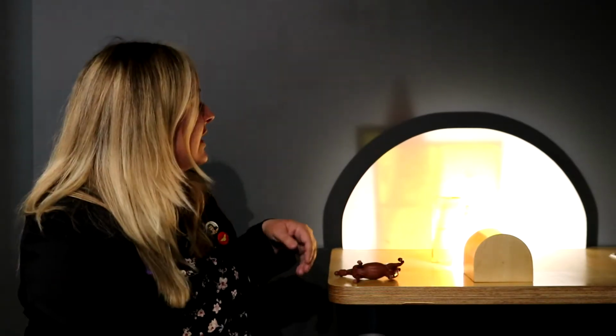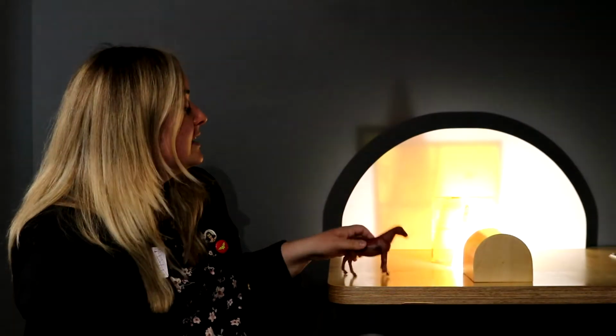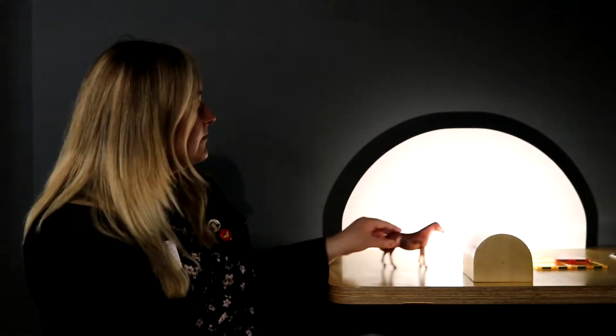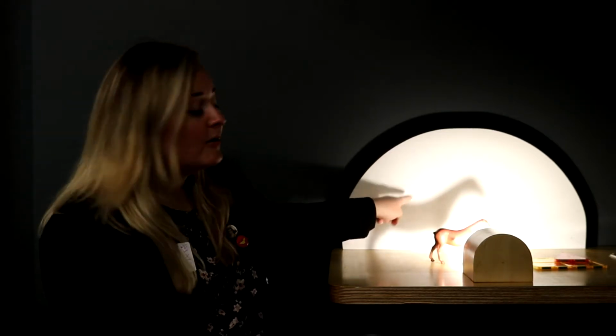So if we have, let's say, a window or a sheet of glass that is transparent, light goes through it. But if you have an object that light does not go through, we call that opaque. So this is a horse in here, and if I put this in front of our light source, the light doesn't go through it.